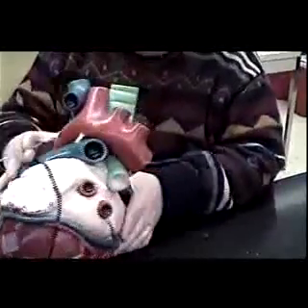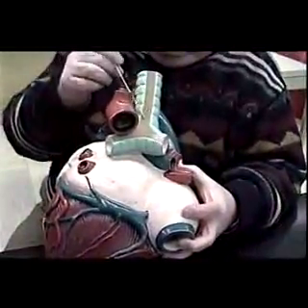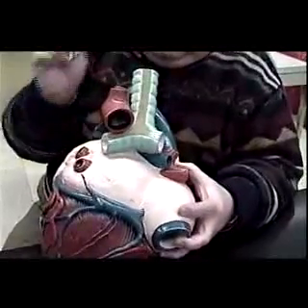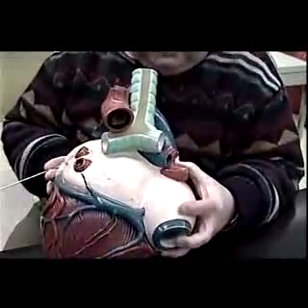This structure here is the trachea, which branches off into your left and right bronchi that go into the lungs. And that's the surface anatomy of the heart.